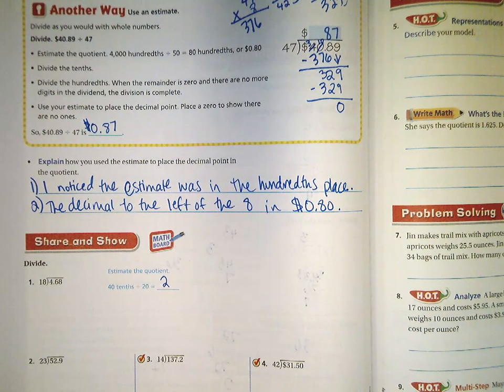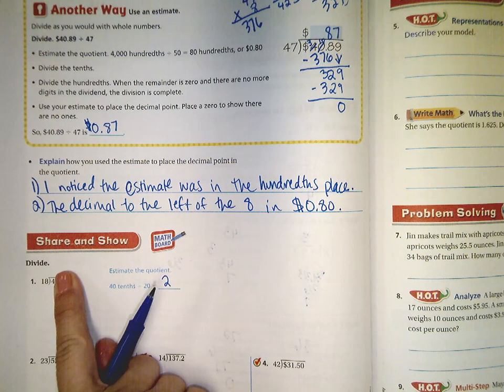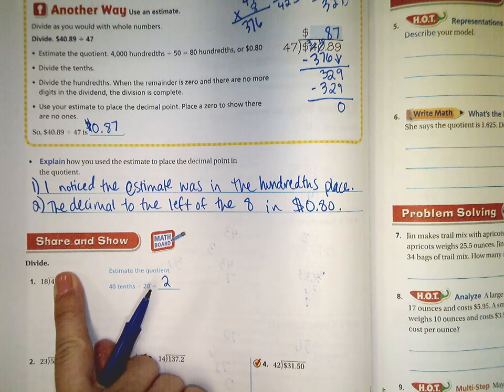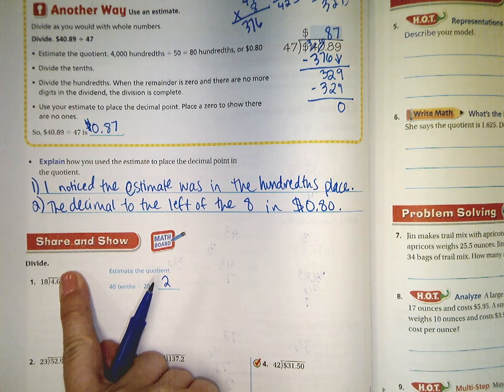So now let's actually solve this problem right here. Can I divide 18 into 4? Can't do that, right? 18 is way too big to divide into 4. Now what about 18 into 46? Can I do that? Yes. How many times can I fit 18 into 46? Yeah, 2 times. Is that the max I can do?